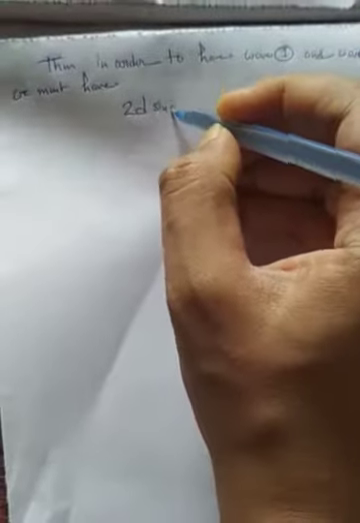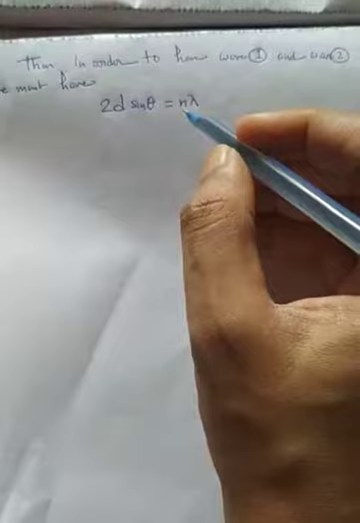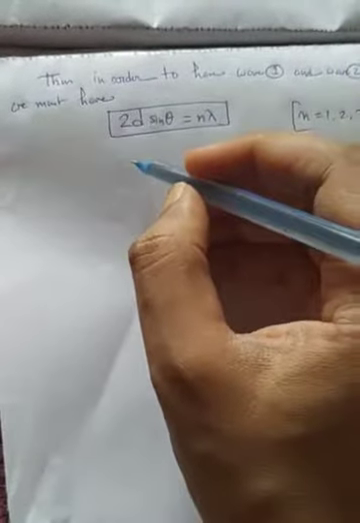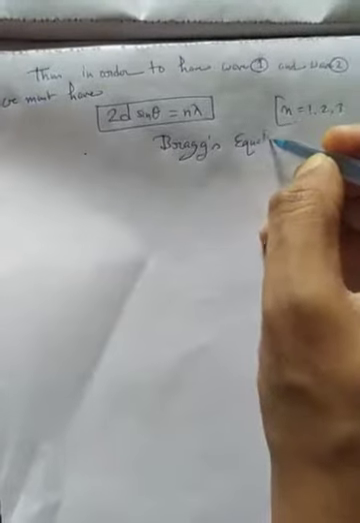Thus, in order to have wave number 1 and wave number 2 in phase, obviously after reflection, we must have 2d sin theta equal to n lambda, that is an integral multiple of the wavelength of the radiation, where n is equal to 1, 2, 3, etc. So this is known as Bragg's equation. This equation is Bragg's equation.